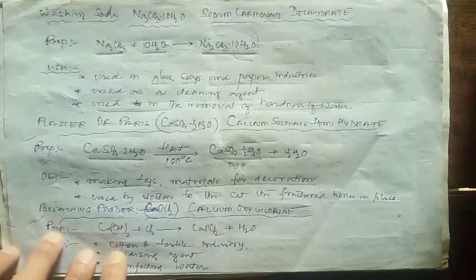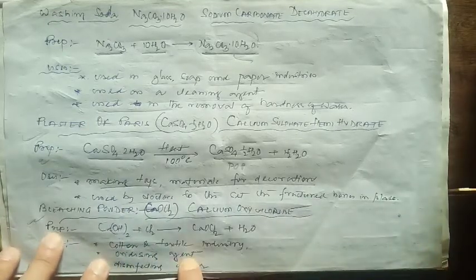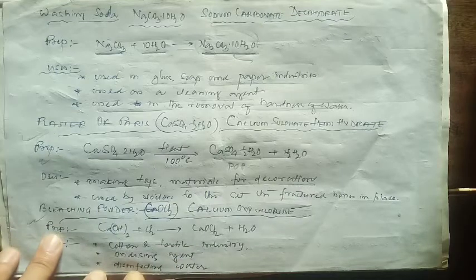So where do we use it? We use it in cotton and textile industries for bleaching. It's used as an oxidizing agent in many chemical industries. It is used for disinfecting water, killing the germs in water. So these are the important uses, the preparation and the uses of these important compounds.